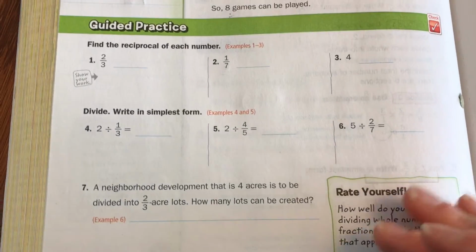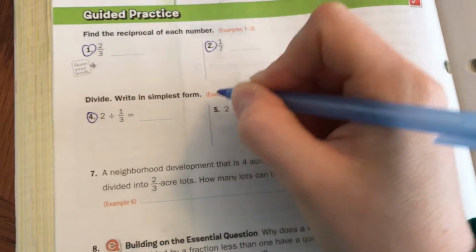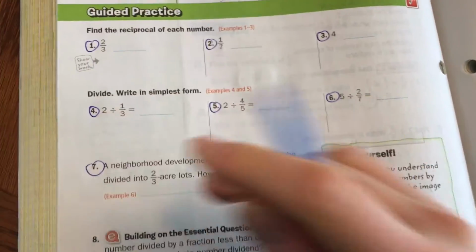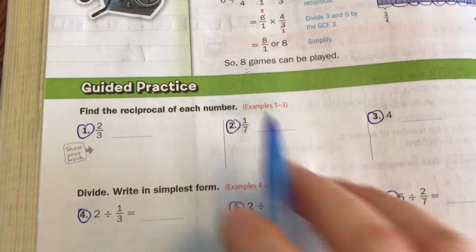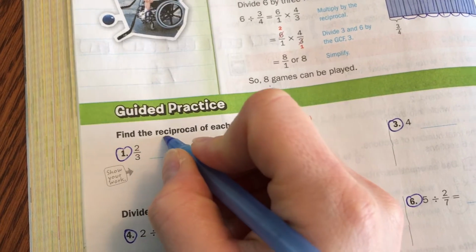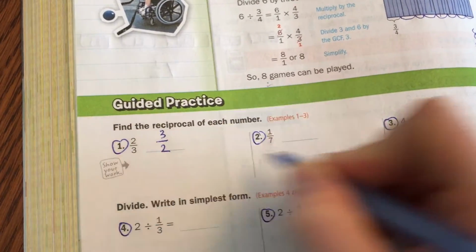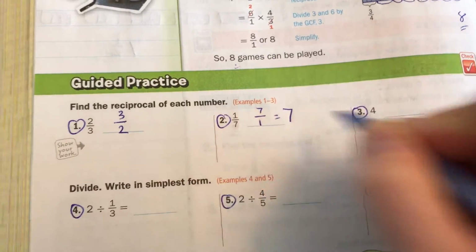All right, for the guided practice, we're doing 1 through 7. So I'm going to circle all 1 through 7. And let's start with number 1, 2, and 3. All you're doing is finding the reciprocal. So 2/3, you flip it, 3/2. 1/7, flip it, 7/1, which is 7.